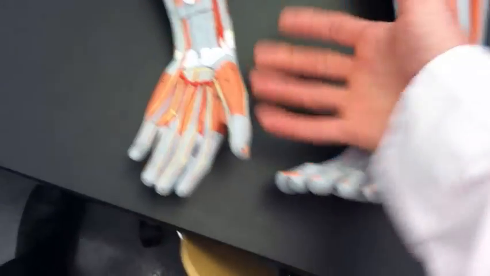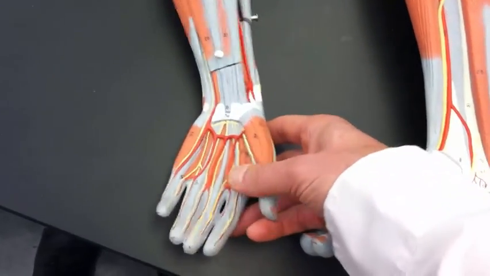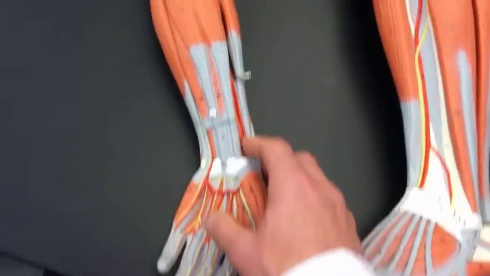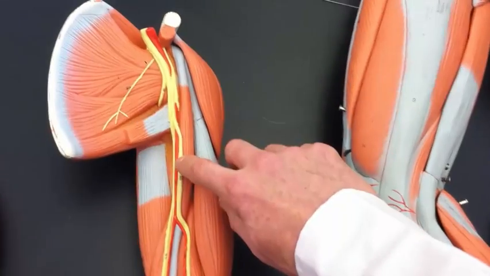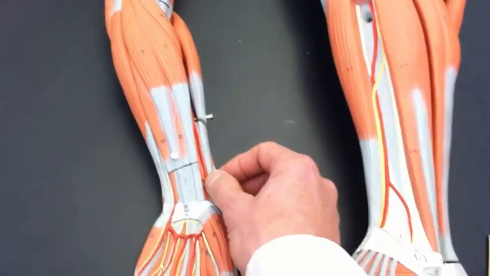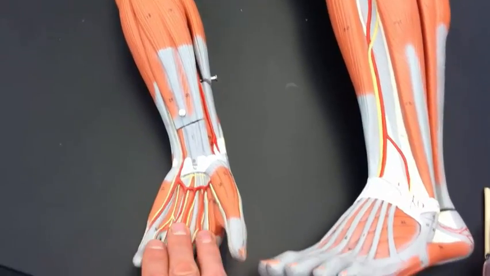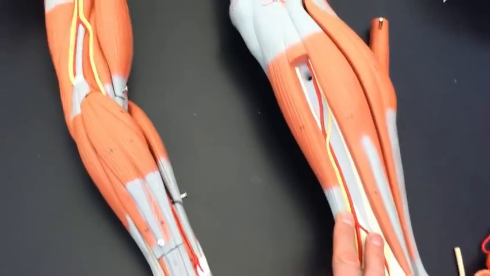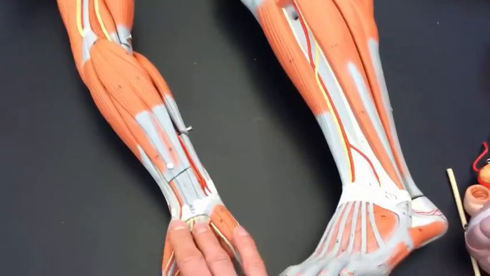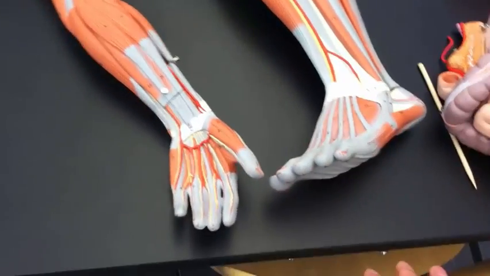And this hand is a left hand, so all of those we'd have to say left, so this would be the left brachial artery, left radial artery, and left ulnar artery. And those are the muscle, arm, and leg models that I use for vessels.